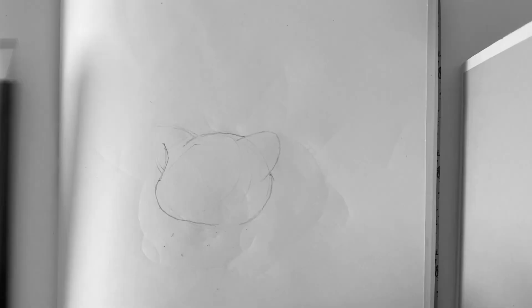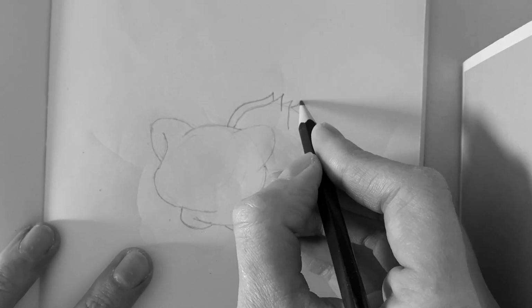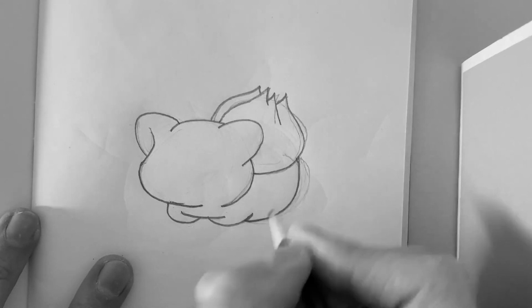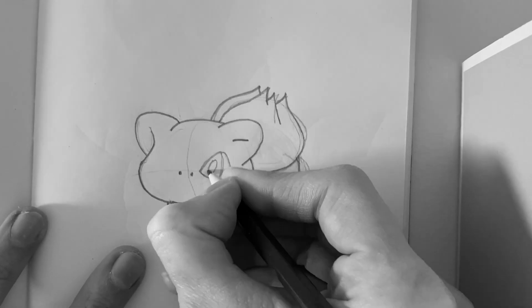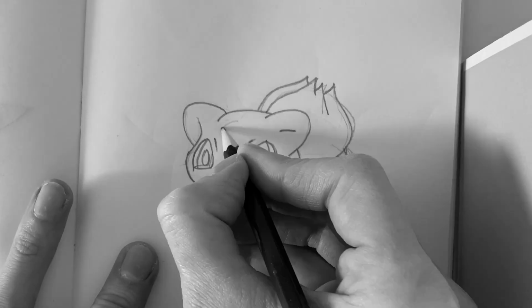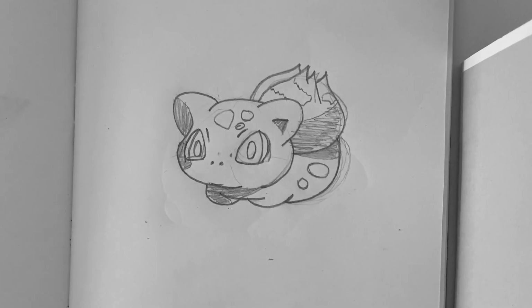Today I will vectorize my Bulbasaur drawing in Adobe Illustrator. Try to make your drawing in your own style. It doesn't need to be perfect. Three, two, one. Process starting.